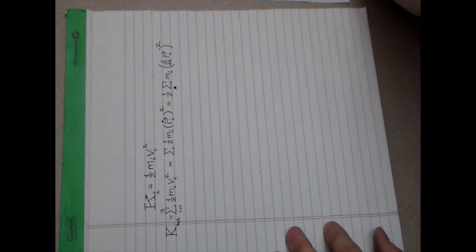So what do we do? Let's again introduce the center of mass. Okay? And so I need to introduce more variables, more letters.